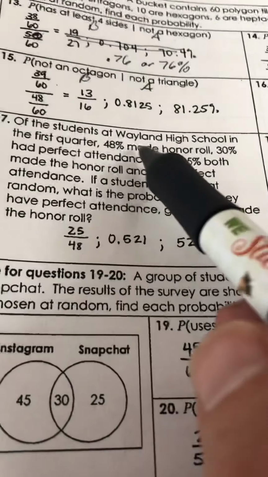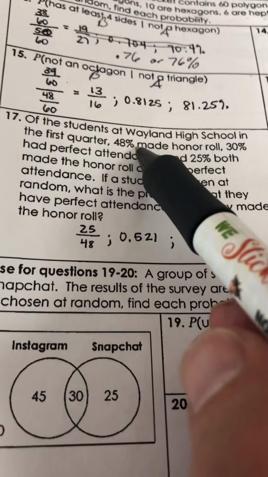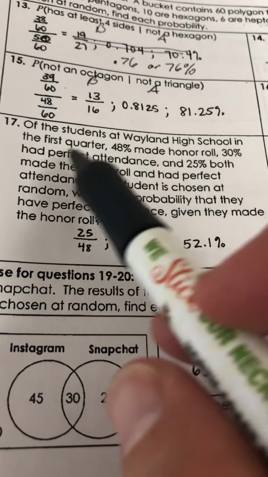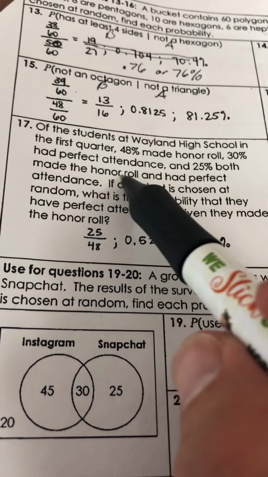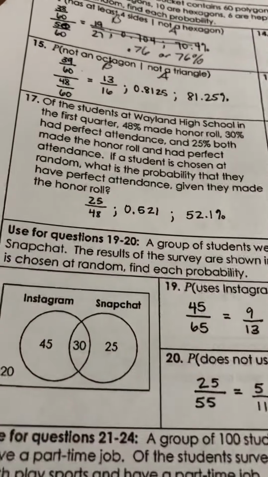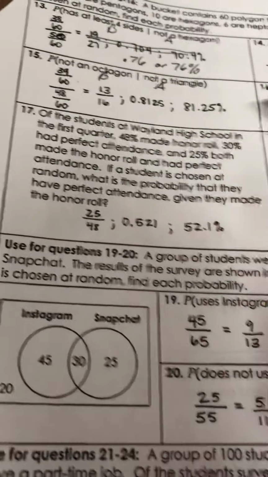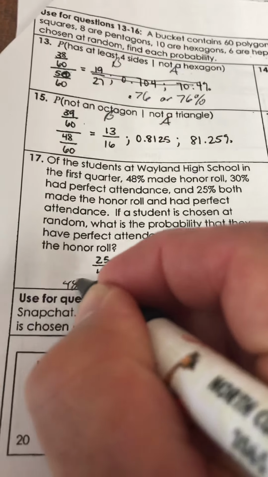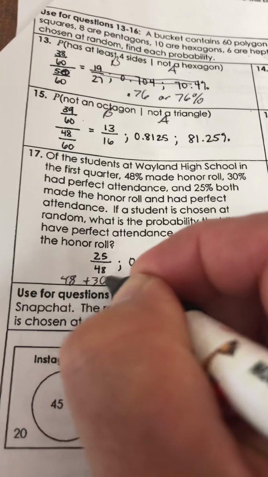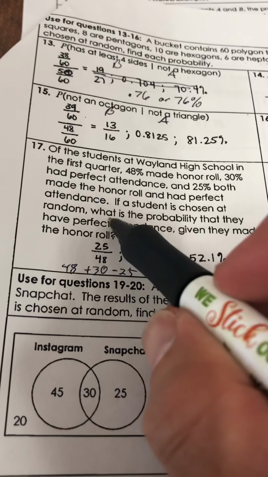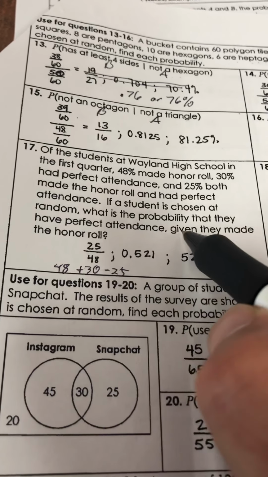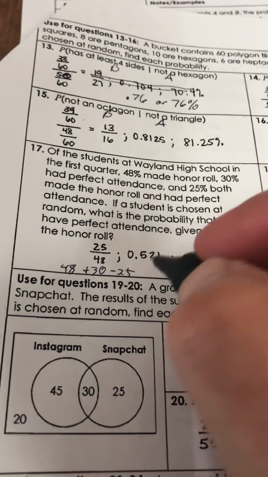In Mr. Berry's class, I think what we were doing, you made the honor roll, had perfect attendance, and 25 both made the honor roll and had perfect attendance. They did something like this, where it was 48 plus 30 minus the 25. Student is given that they made the honor roll.